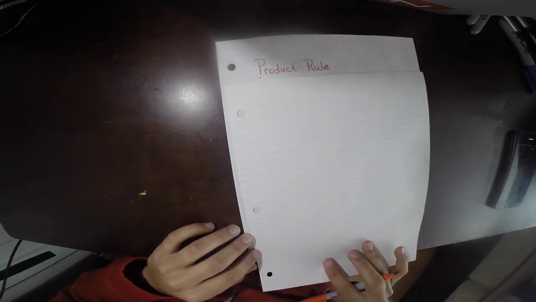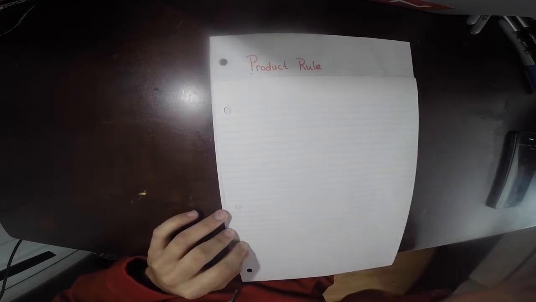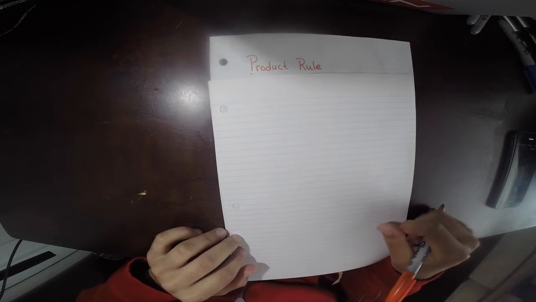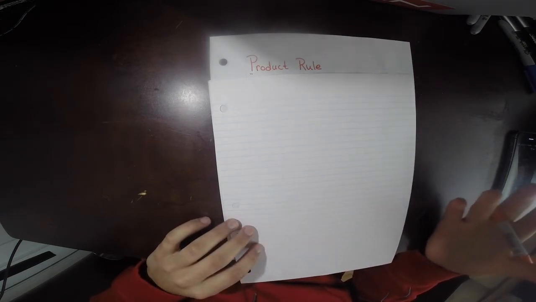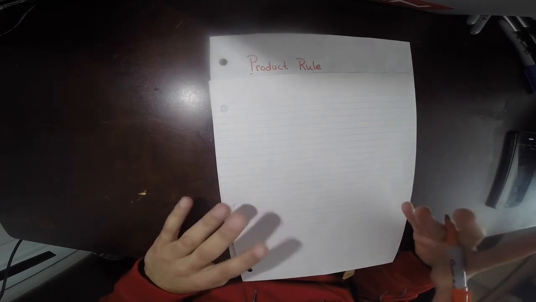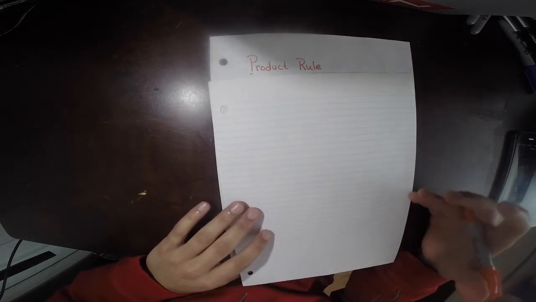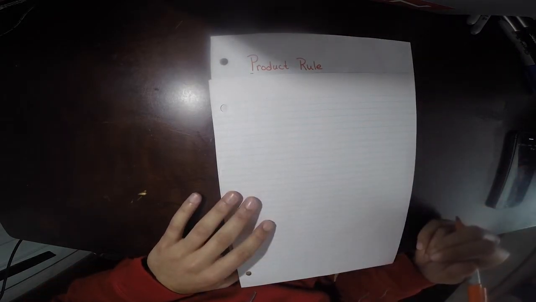The second one will be the product rule. Now the official definition of the product rule is that it is one of the several rules used to find the derivative of a function. Specifically, it is used to find the derivative of a product of 2 functions. The product rule also has another name. I don't know if you guys have heard of it, but it's also known as Leibniz law.